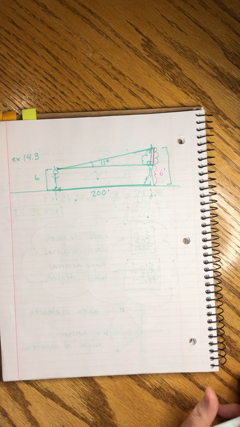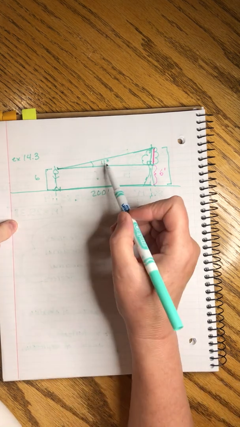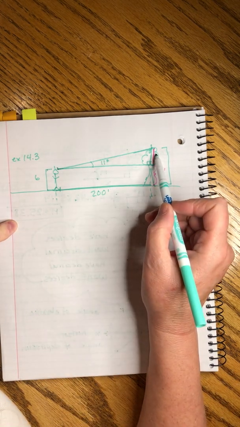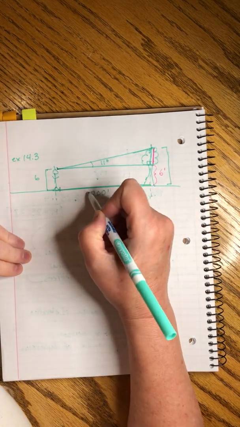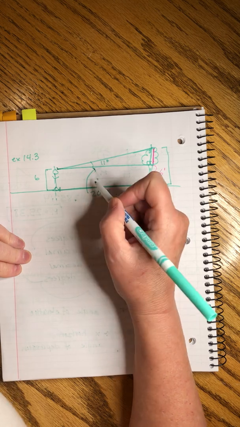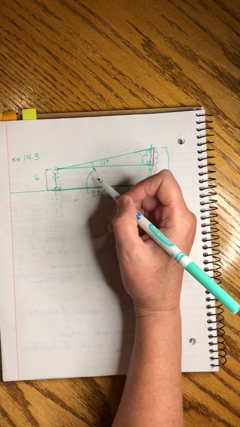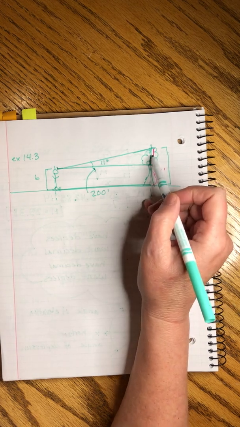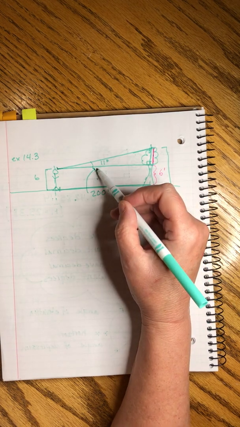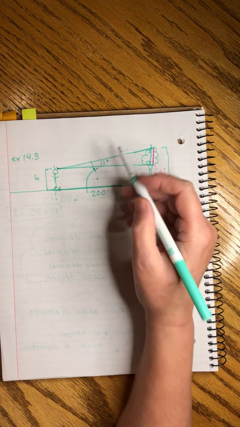But if we accept this diagram, then we can do it. We want the opposite side, and we've got this side because this is 200 feet here. So we've got the opposite and the adjacent sides. We don't have the hypotenuse.